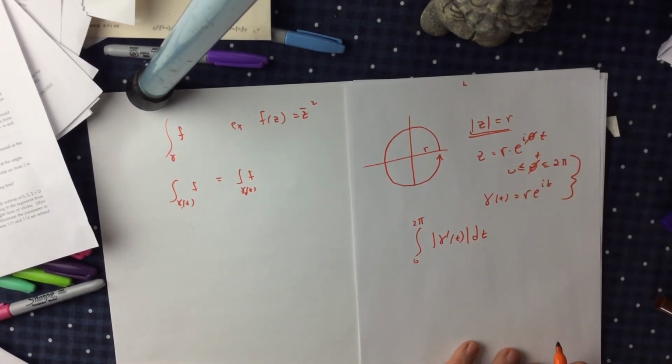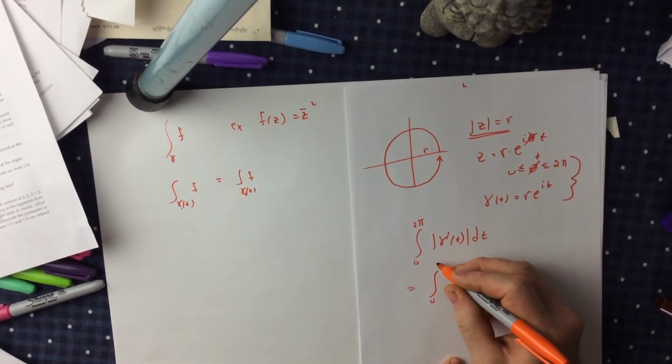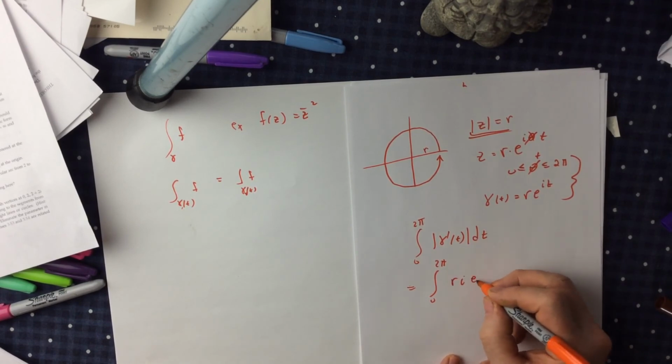The derivative of e to the it will be i e to the it.